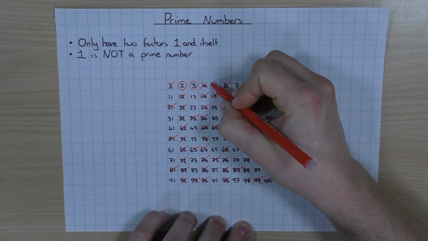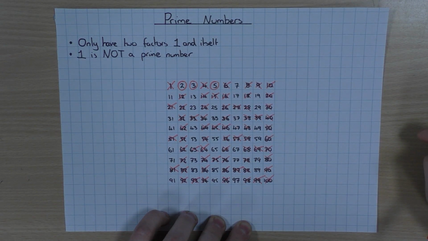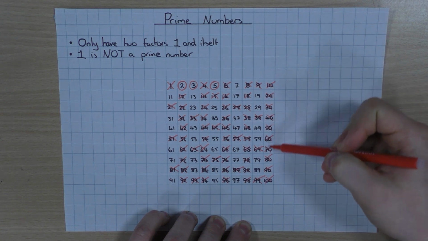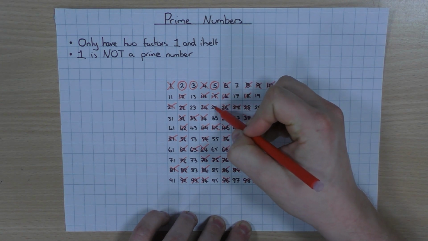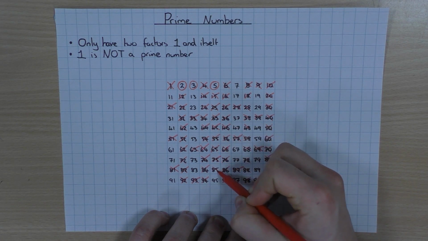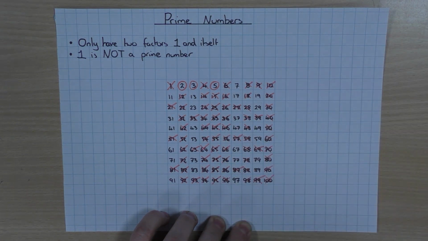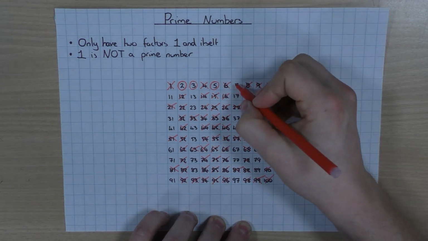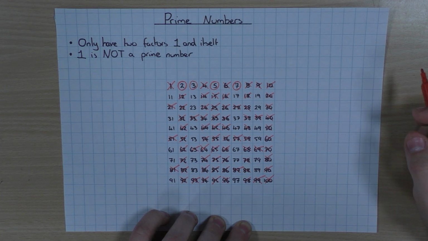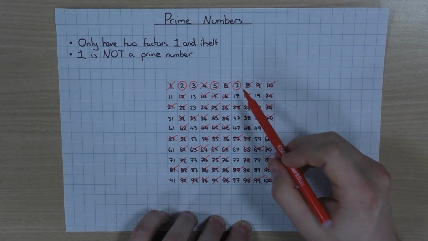And next one, 5. Well, 5 is going to be prime, because I've only got 2 factors, 1 and 5, so I'm going to get rid of everything in the 5 times table. So obviously 10 and obviously 20, all these are going to be in the 5 times table, and everything ending in a 5 is going to be in the 5 times table. So I can get rid of those really easy as well. And then last one here is 7. Okay, so 7 is a prime number. Again, only got 2 factors, 1 and 7, so that's going to be prime. I'm going to get rid of everything in the 7 times table.